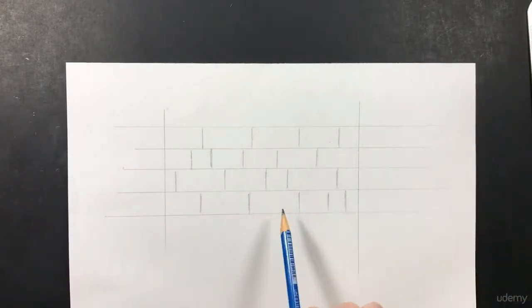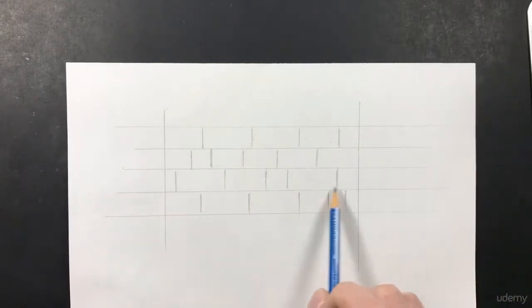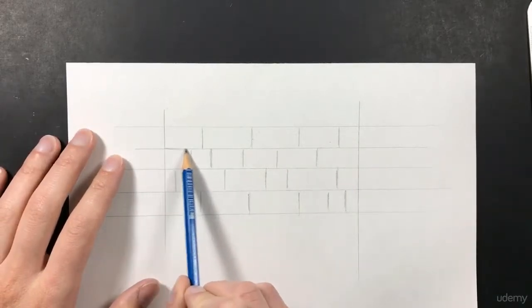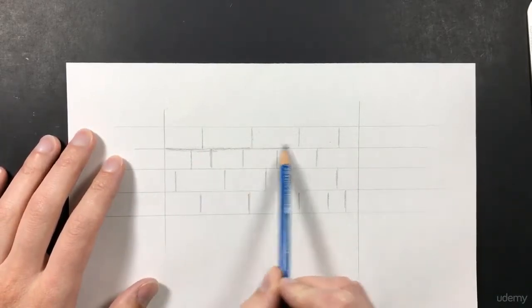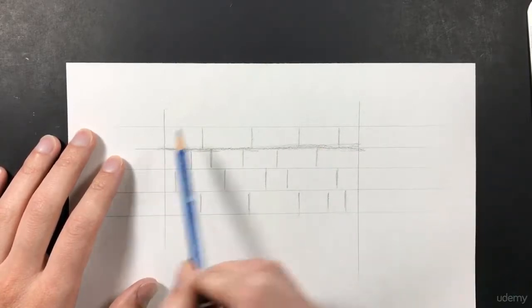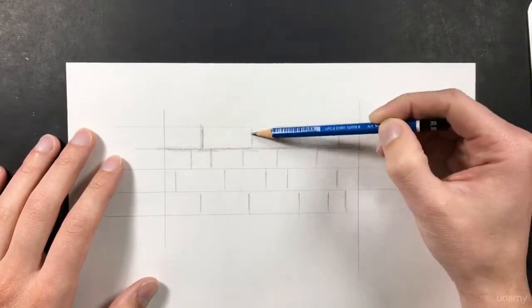The next thing I'm noticing is that the space in between each brick is darker than the brick itself. So now I can go ahead and darken in those areas like so, so I can start getting a base value for all of my bricks and the space between them.